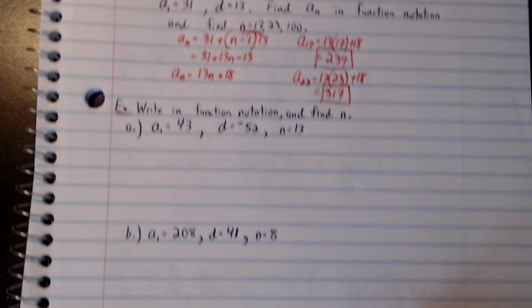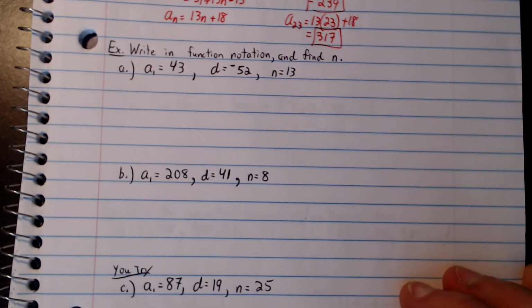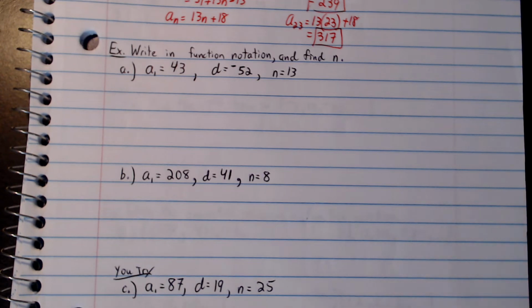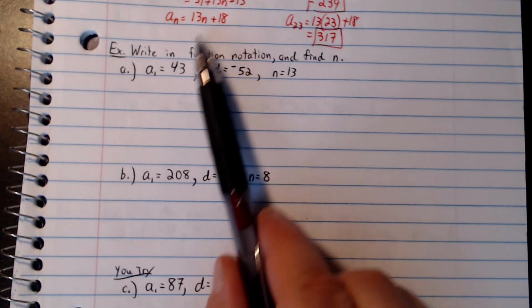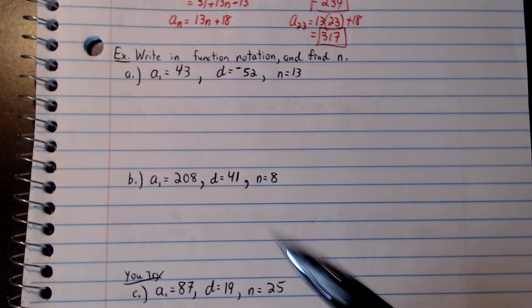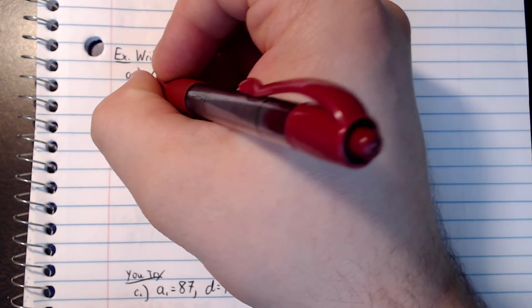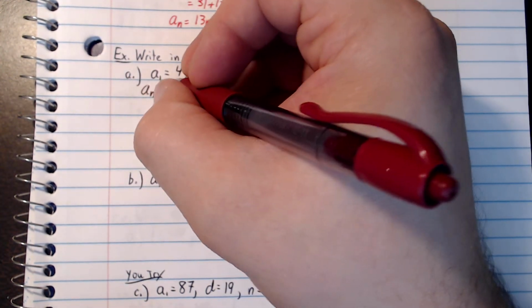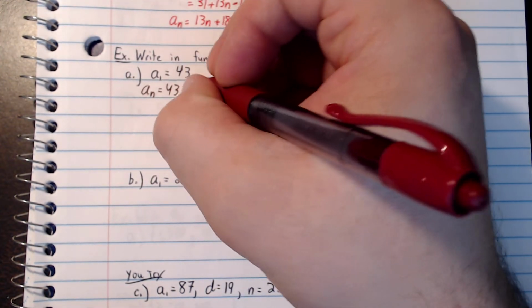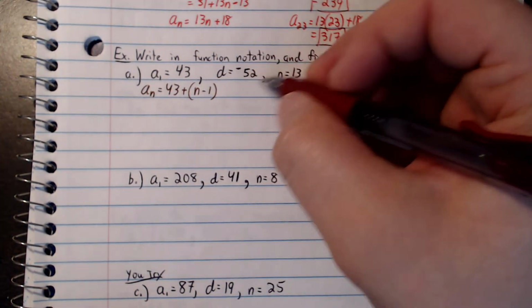So we've got a couple more to try out here. It says write in function notation and find the value of n. So we've got to write this in function notation, which looks like this for this particular function, and then we're going to evaluate 13. So this is what we started with. We don't know what term we're trying to find yet, but we do know our first term. Again, we don't know what n is, but it's still going to be n minus 1, and they gave us a common difference.